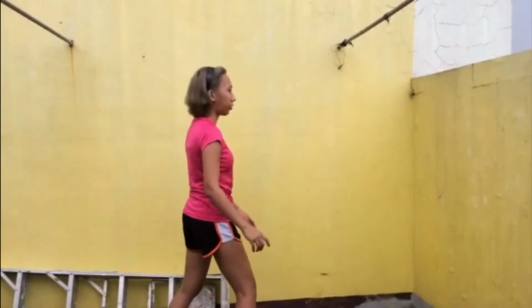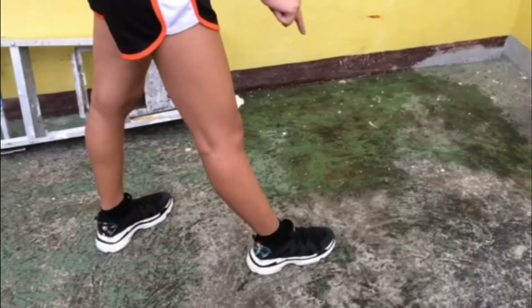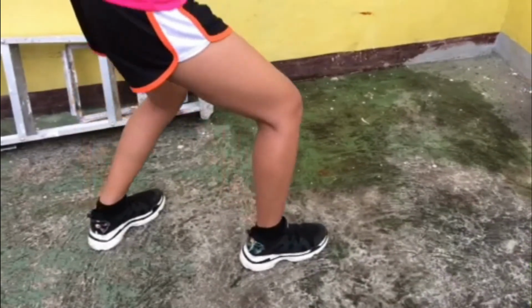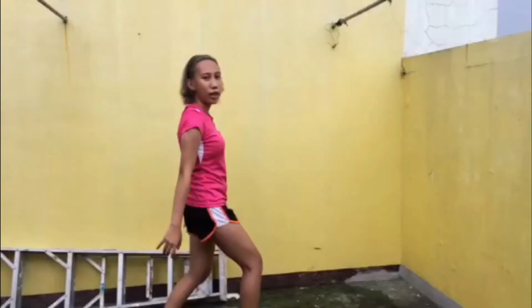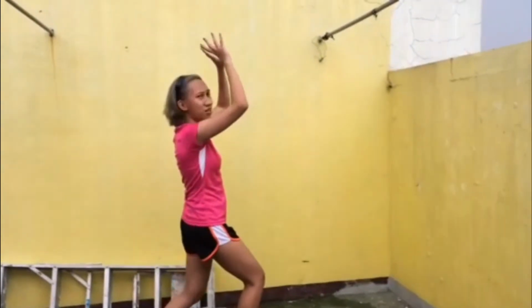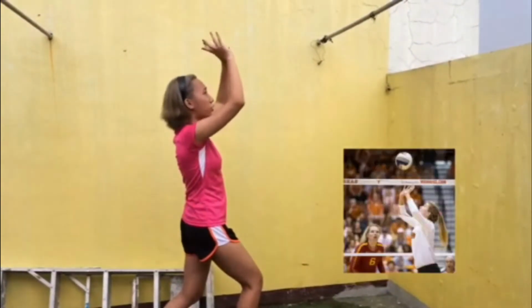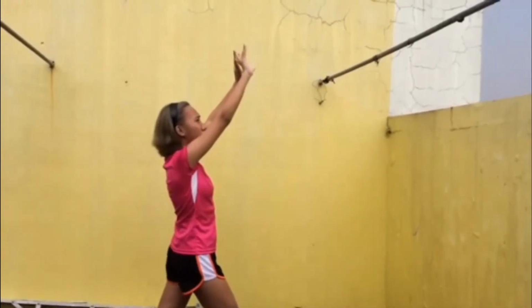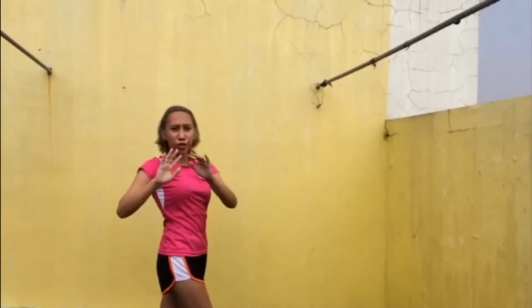Clear the ball in plenty of time. Square your feet and shoulders to your target. Put your right foot slightly ahead of your left. Keep your knees slightly bent. Keep the distance of your hands 6 inches above your head. Stretch your arm. Toss the ball using your fingertips.